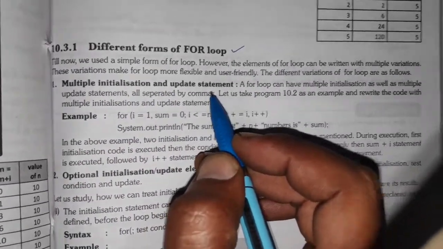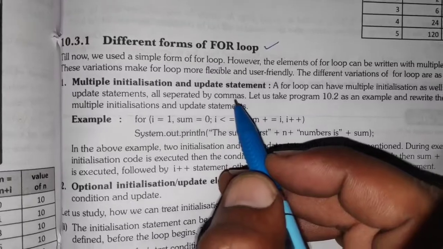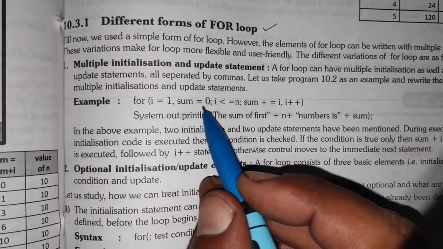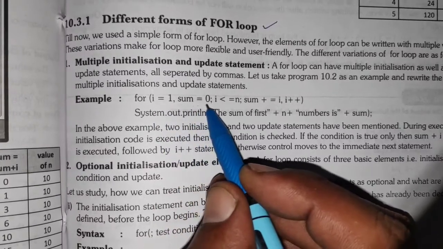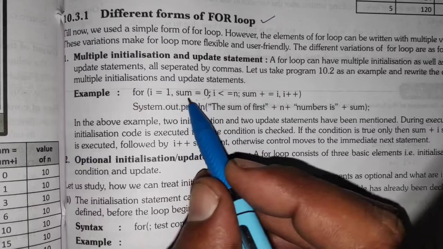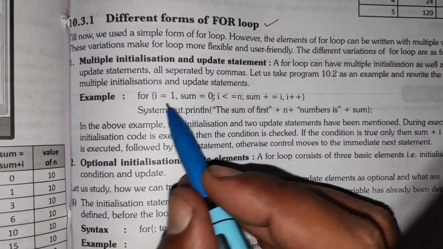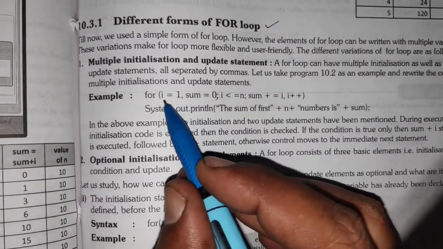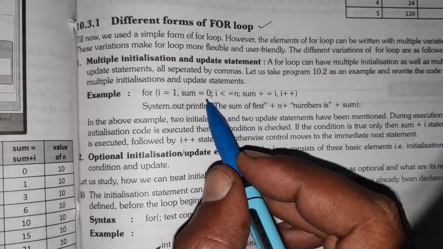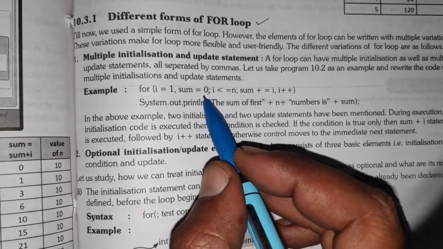Here we have the first point of the for loop, and that is multiple initialization and update statement. The meaning of this is that in the first part of the for loop, called the initialization part, we initialize the control variables of the for loop. As you can see here, you can initialize more than one variable in the initialization part.